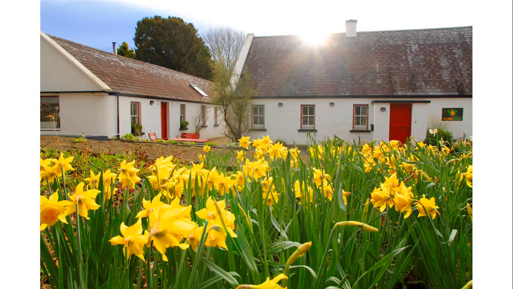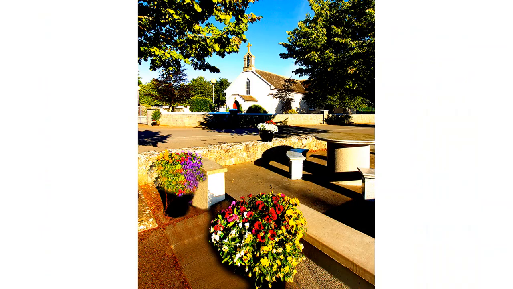So that's framing. So the next one to look at is foreground interest or foreground attraction, and this is where we put something in front of the main object of the photograph. So here we're looking at the buildings obviously, but by simply looking down, seeing that there's daffodils on the ground, getting down low and using them in the foreground, it adds something to the composition of the photograph.